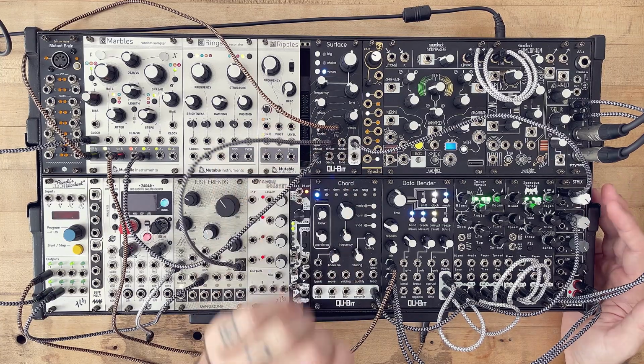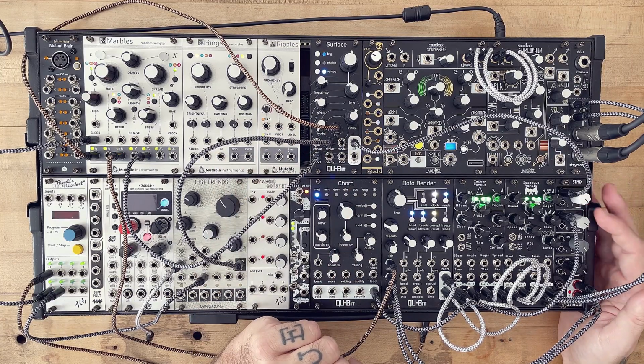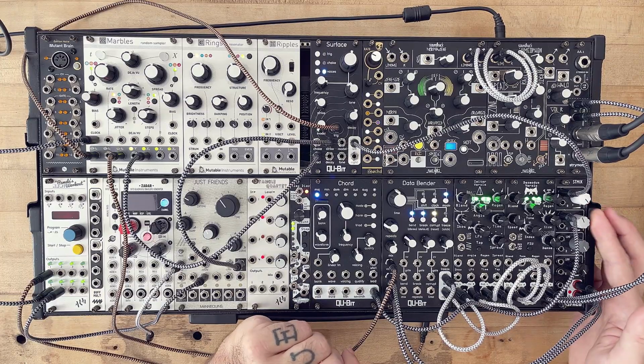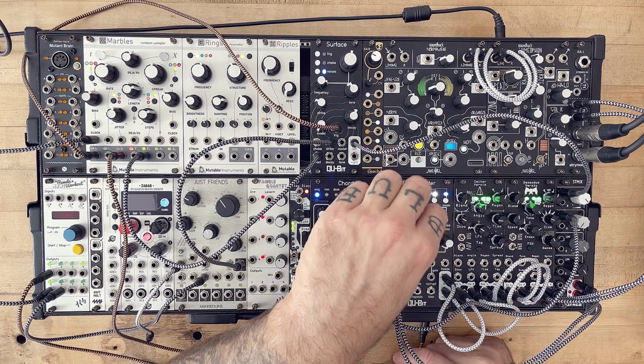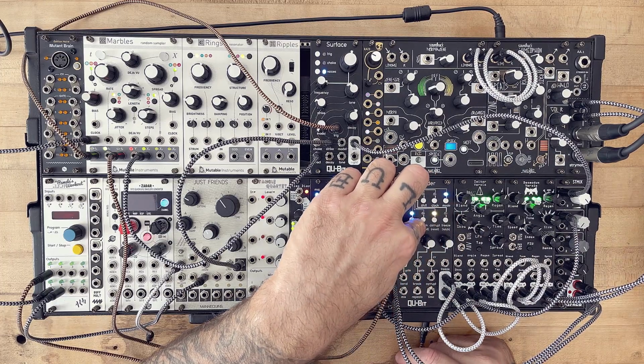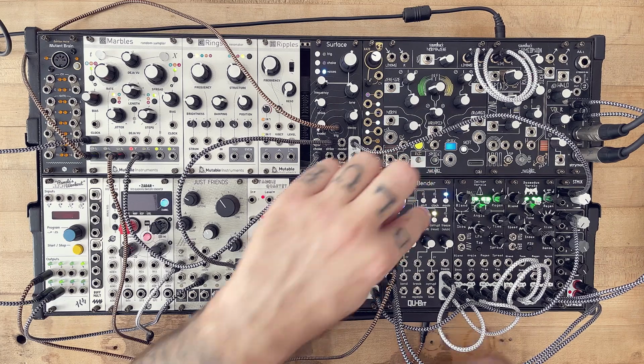And these are the two things together. Cool, right? That's it. Let's keep going. So that was bend. Now break. Break has two different modes.